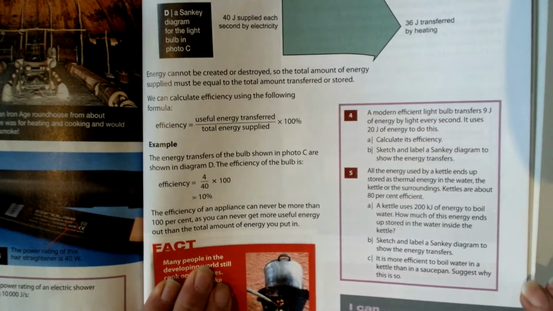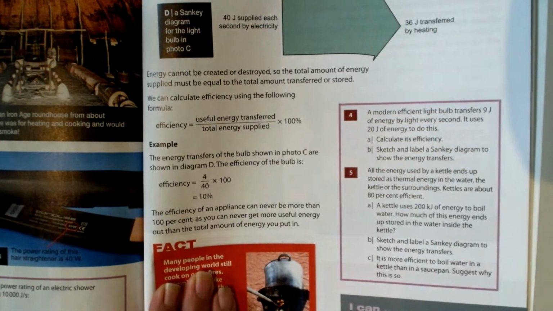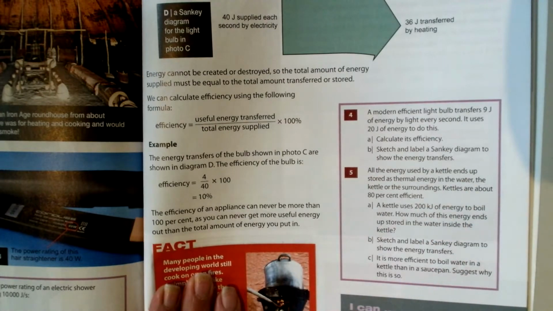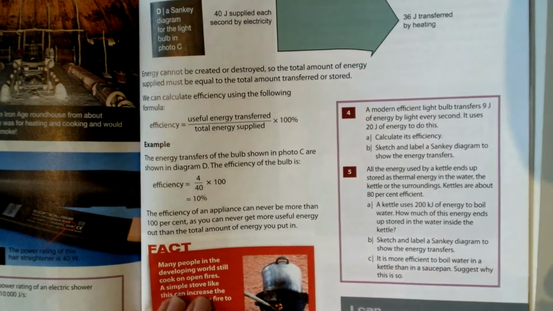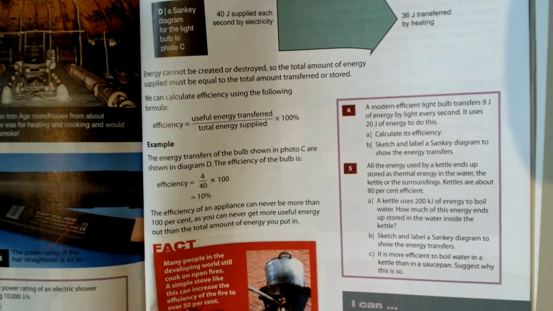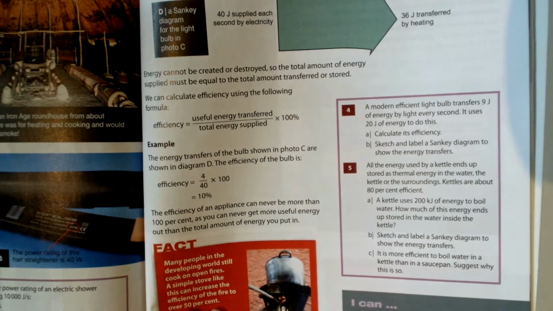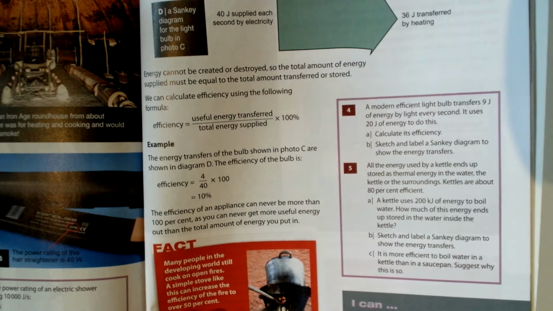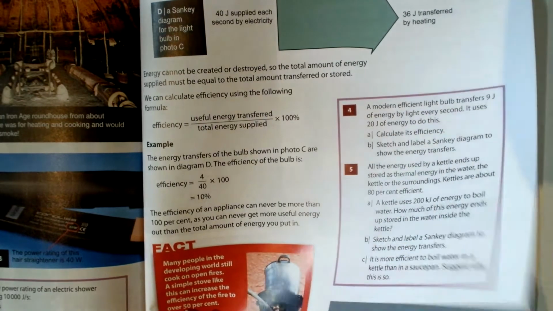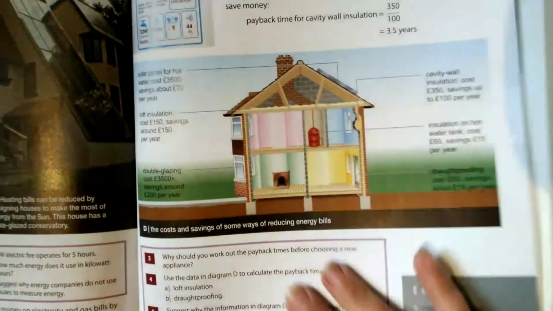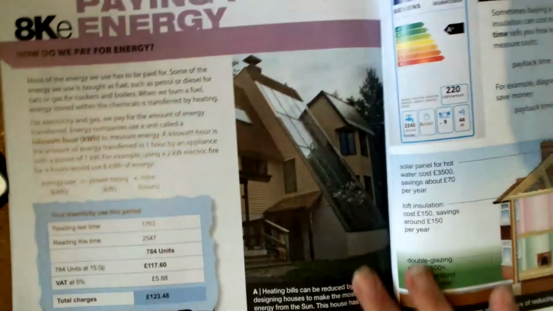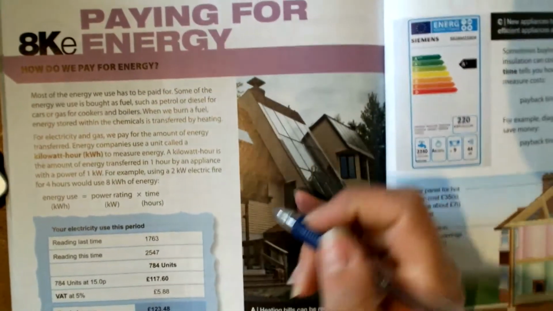Right, by the way, I will put a PDF of these questions and this book onto the area, so you don't need to worry if you're struggling to get them done or you're struggling to read them on the screen. But I think the best thing to do is to have a go at them as you go along. And then I'll come back and I'll do an answers section later. Okay, moving on to something else.